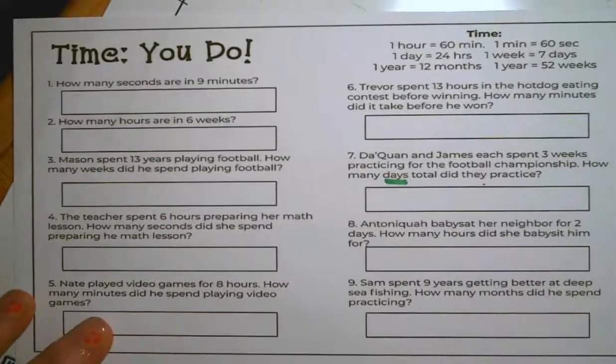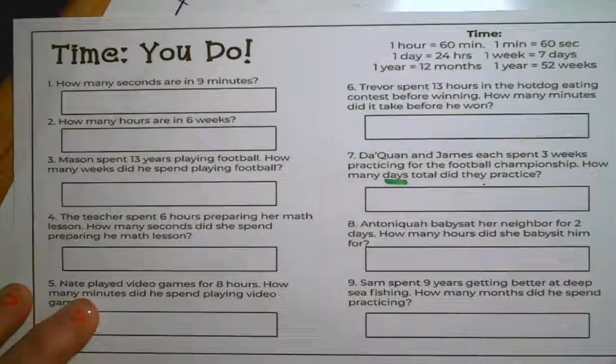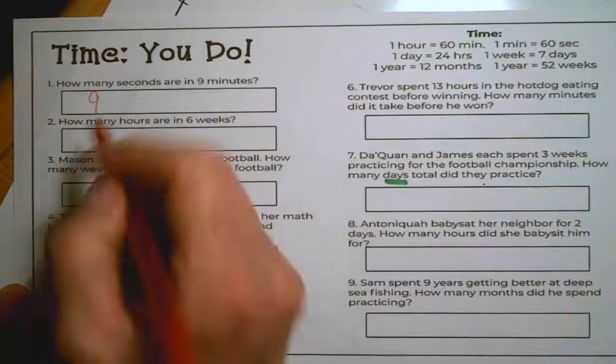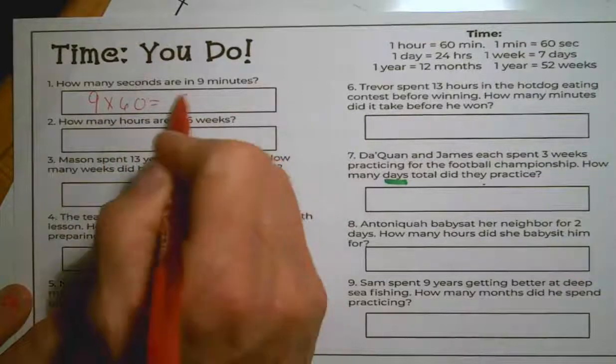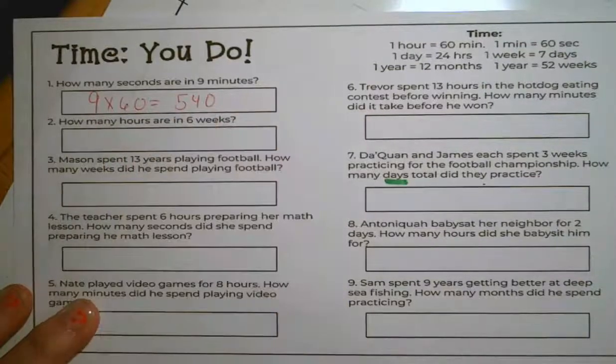And number 1, how many seconds are in 9 minutes? So you have the 9 minutes. You think there are 60 seconds per minute, so 9 times 60, which is equal to 9 times 6 is 54, and annex a 0.